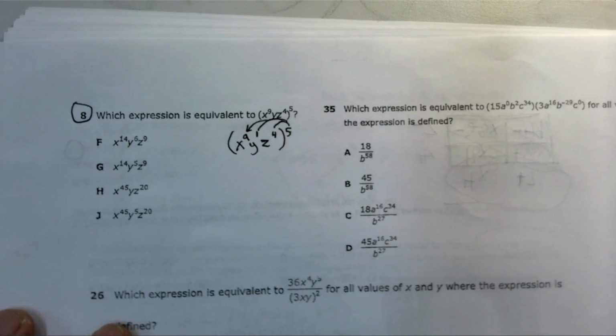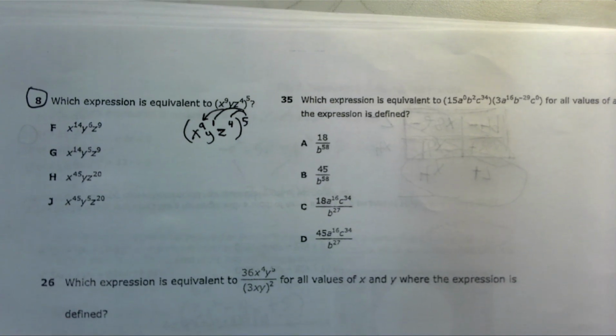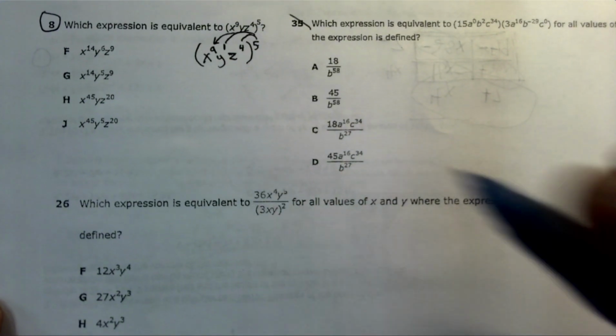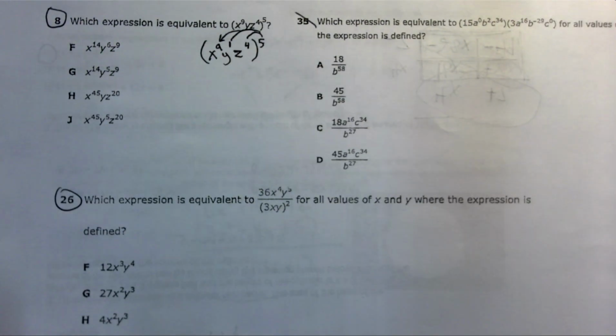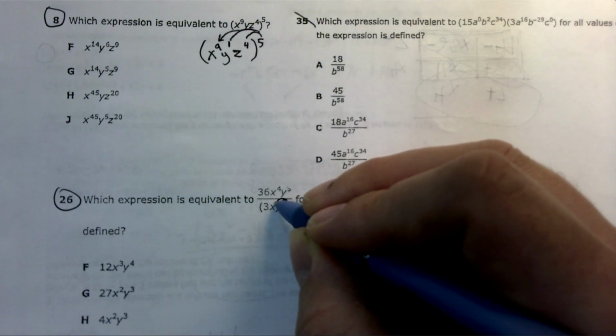All right, let's look at number 35. Actually, I want you guys to skip number 35. But I do want you to try number 26. I do want you to try number 36. I'm going to help you get started on that. I'm going to do one little step. I'm going to distribute this little 2 here.